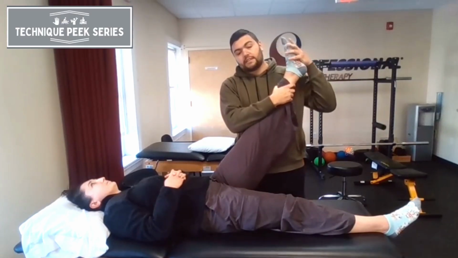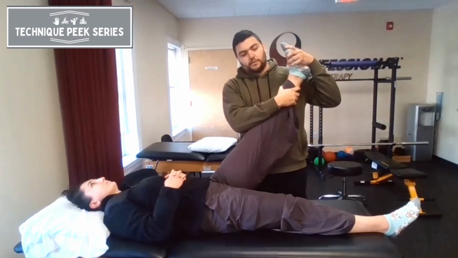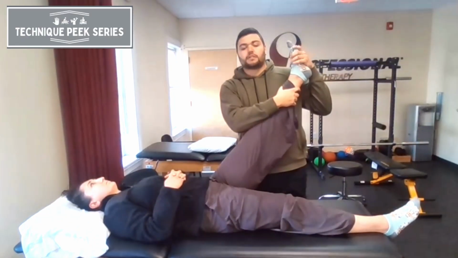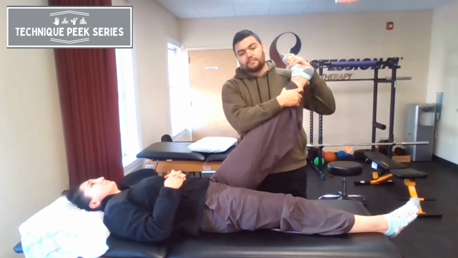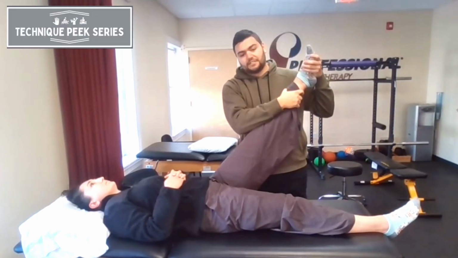And then in order to bias the sural nerve, you're going to put the foot in inversion and dorsiflex it. And then in order to do the tibial nerve, you're going to evert and dorsiflex. And then for the peroneal nerve, it's inversion and plantar flexion.